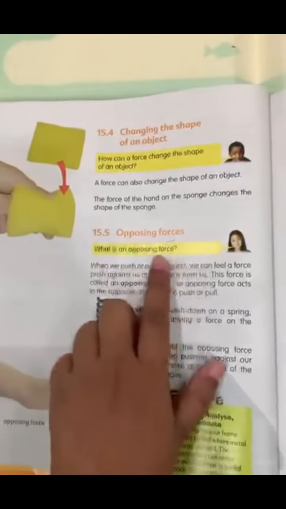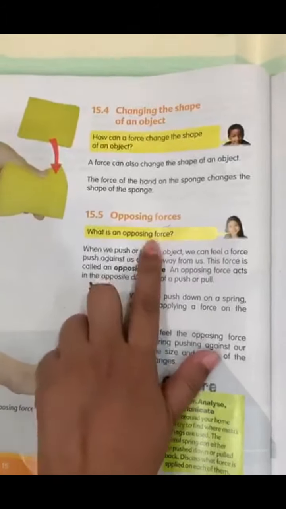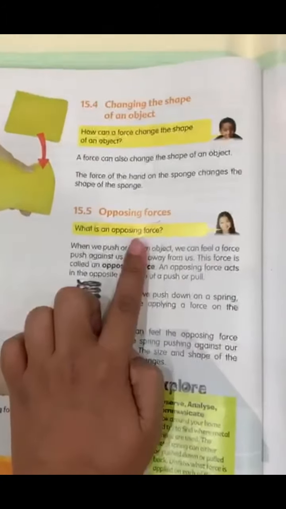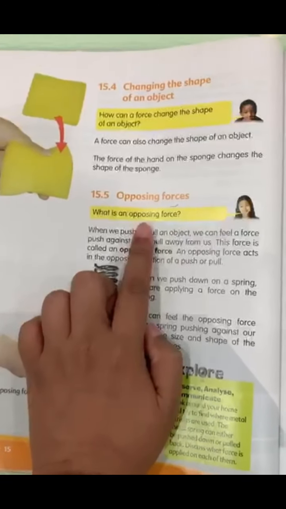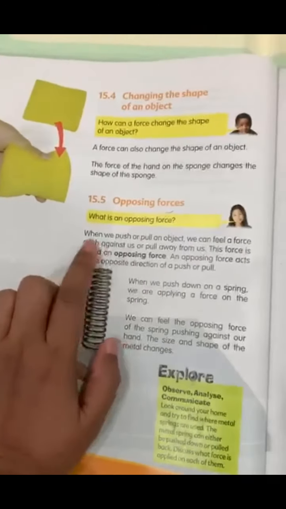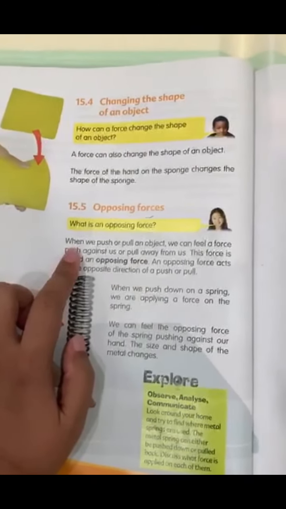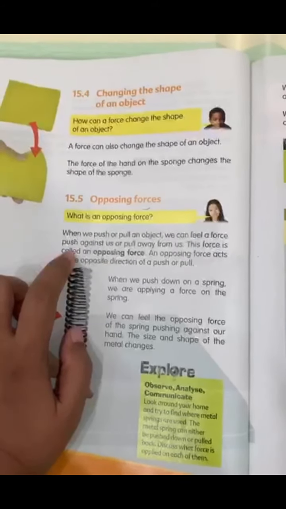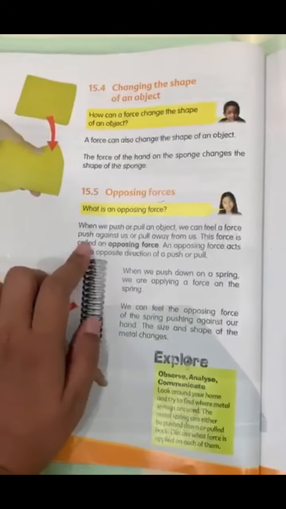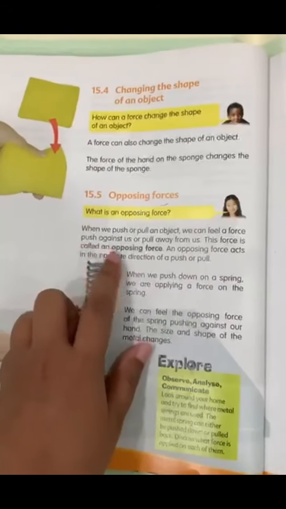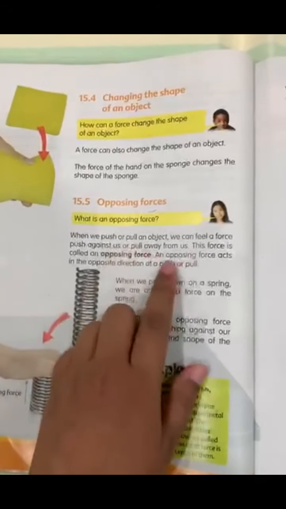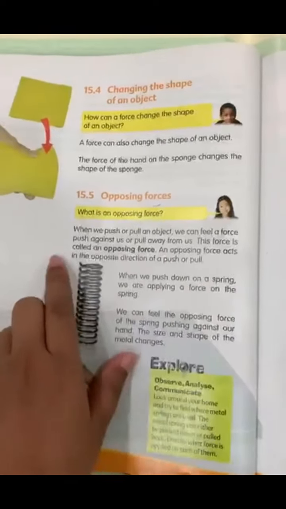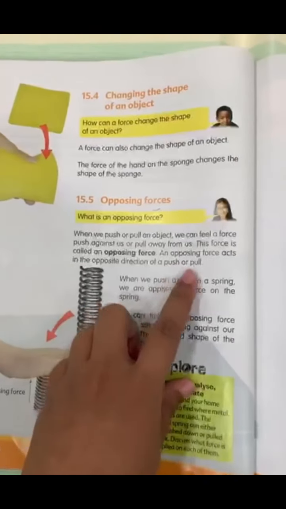Okay, moving on. What is an opposing force? Okay, let us continue. Let me tell you what is opposing forces. When we push or pull an object, we can feel a force push against us or pull away from us. This force is called an opposing force. The opposing force acts in the opposite direction of a push or a pull.